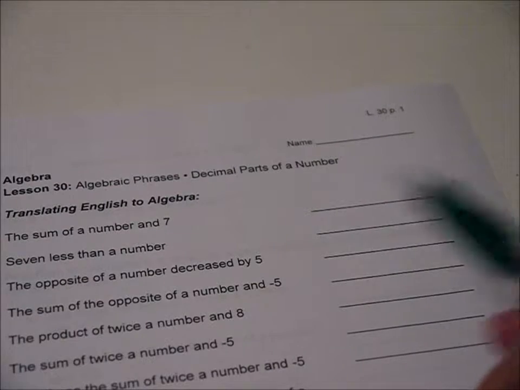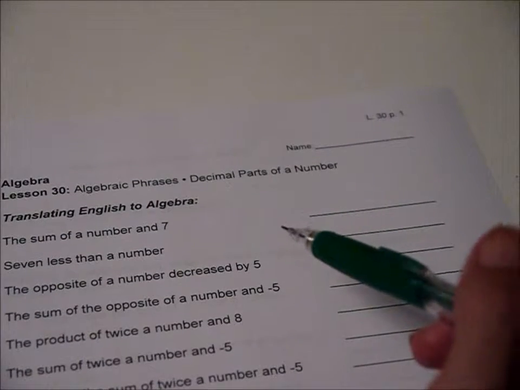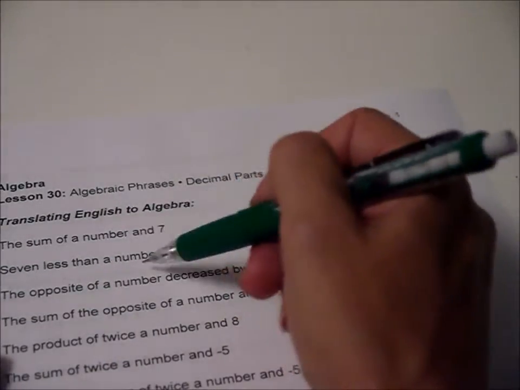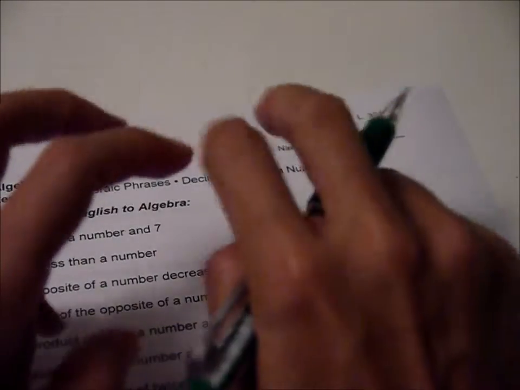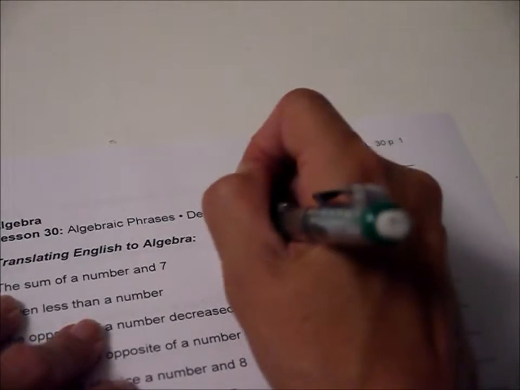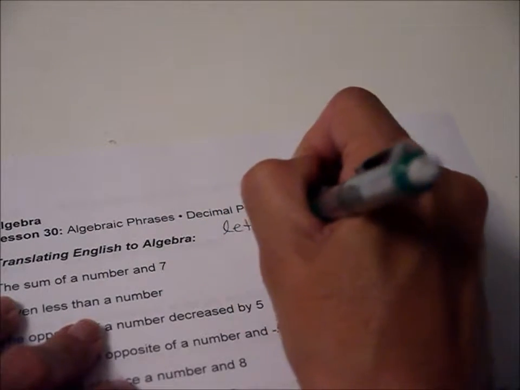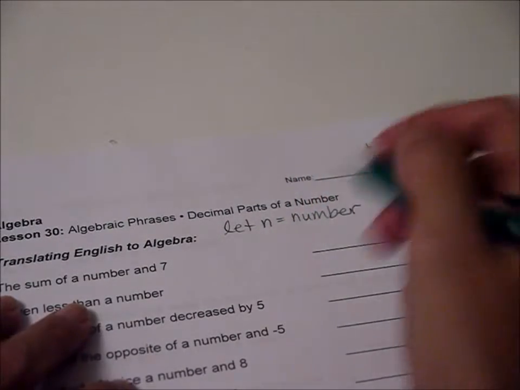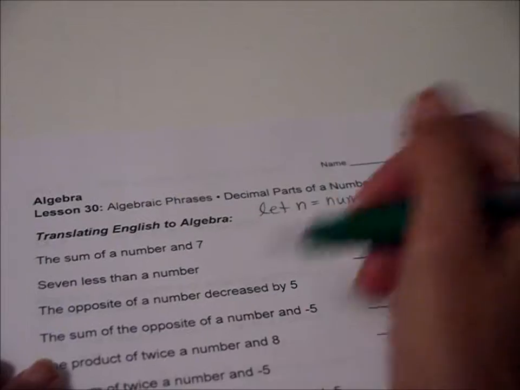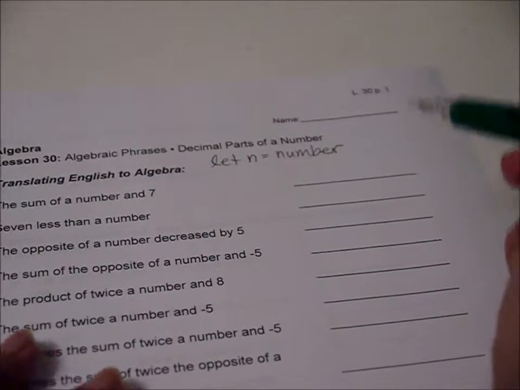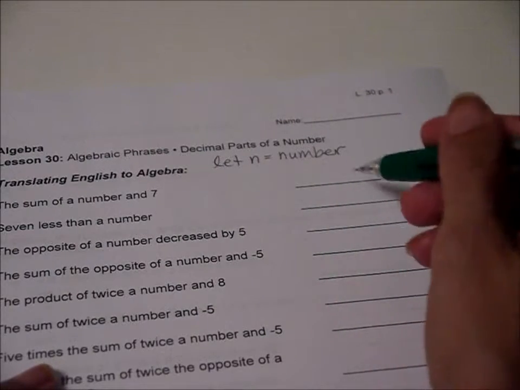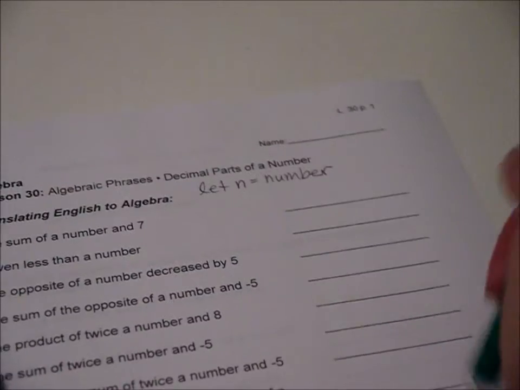This is going to be translating English to algebra, or math, whichever we want to call it. All of these are talking about a number, so let n equal the number. We're going to use this variable for all of these statements. I'm going to do two with you, and then I want you to try and figure out the expression for the rest.